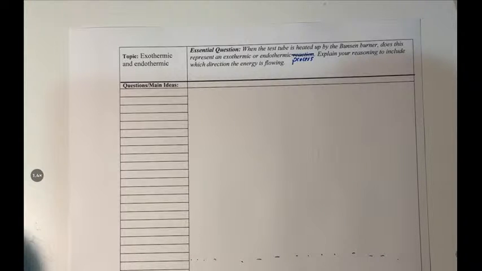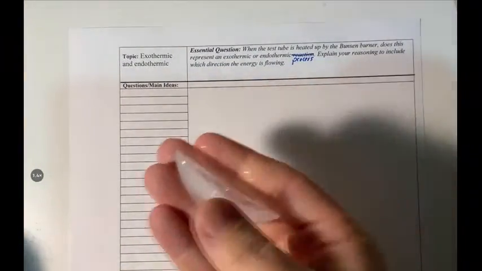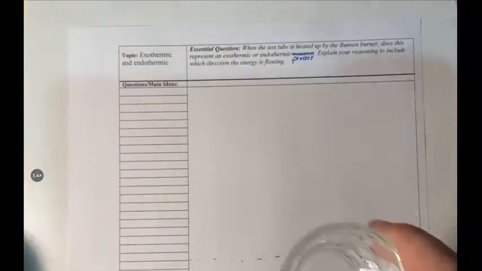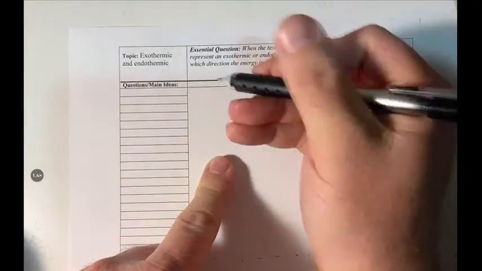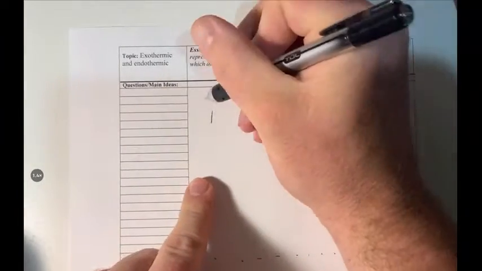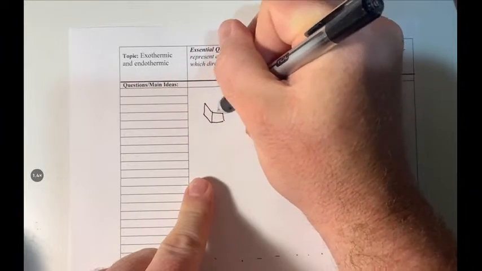Let's talk about three things you should already know, hopefully: a solid, liquid, and of course in the air, gas. I'm going to do a quick little illustration right up here. I'm going to draw me a little solid. Just to make it easy to remember, I'm going to draw a little ice cube right here.